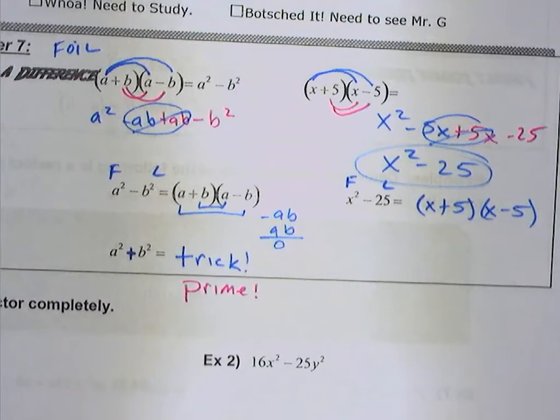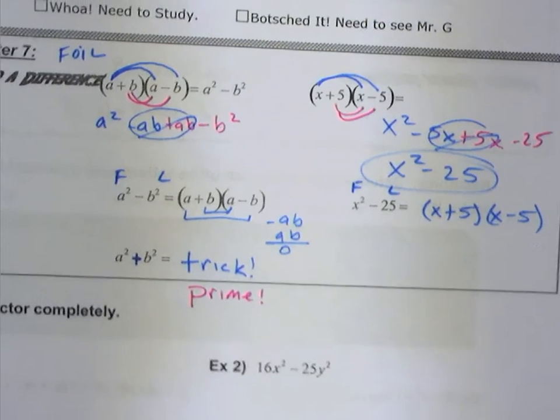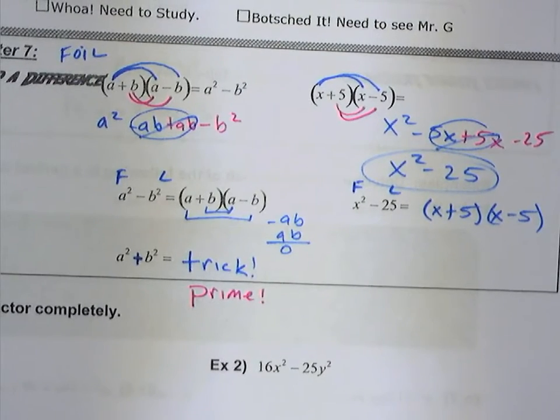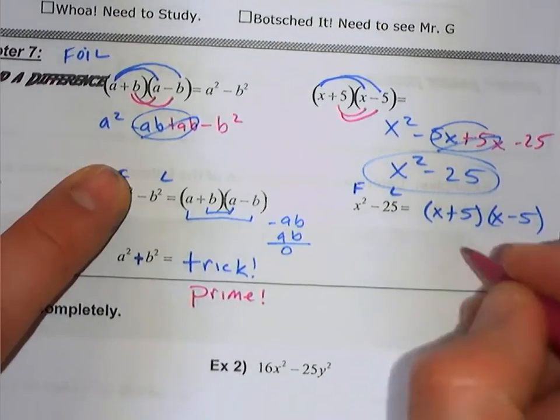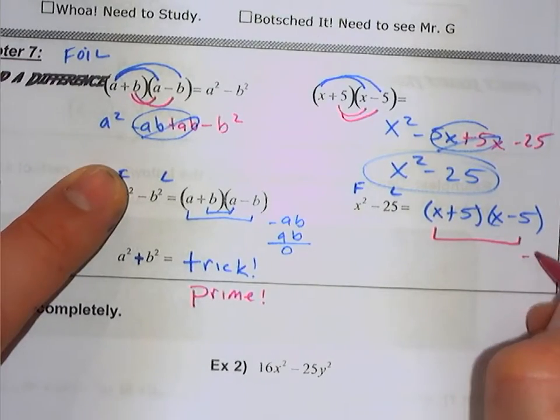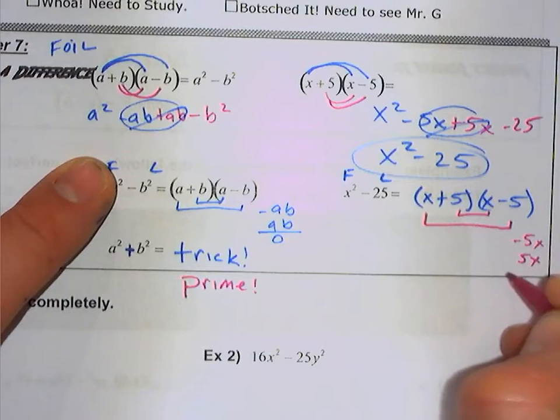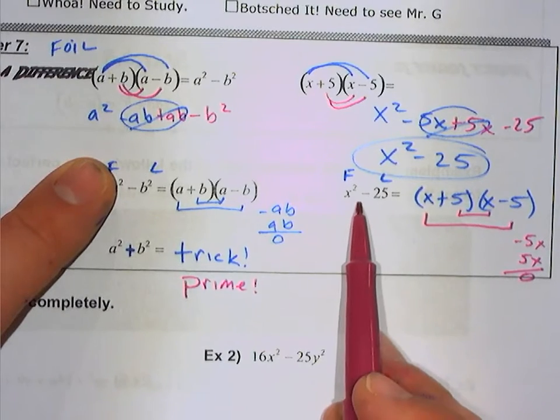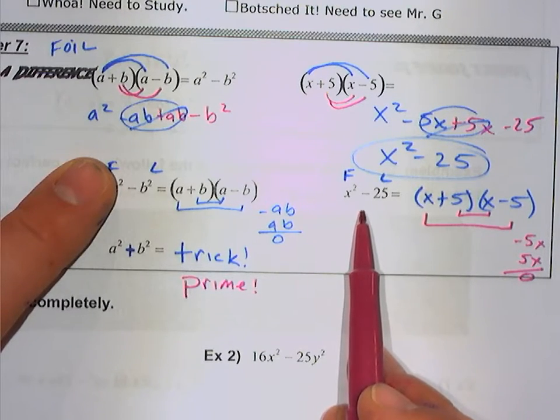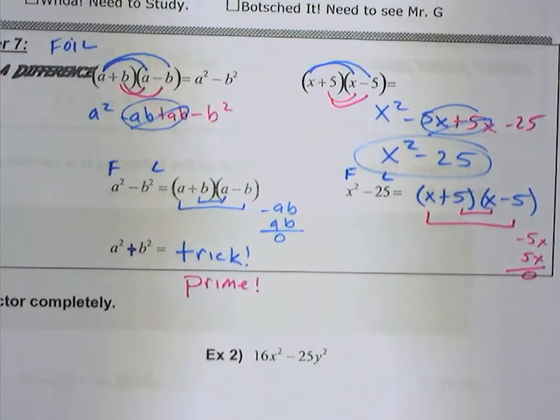One's a plus, one's a minus. Now, if you had x minus 5, x plus 5, same thing. Okay, doesn't matter the order. But I got x plus 5, x minus 5. And again, check your outers and inners. Oi, that's negative 5x. Your inners is 5x. That's 0. Well, good, because there is no x term there. Okay, so this is called difference of squares.